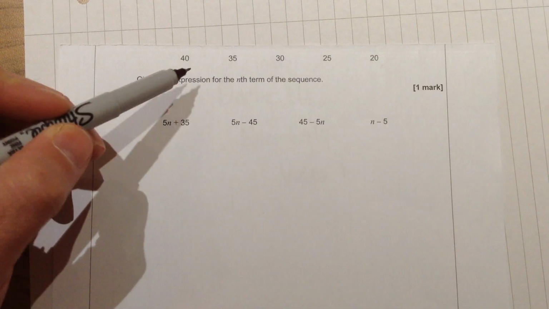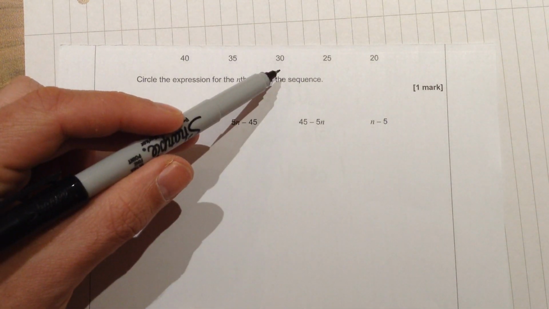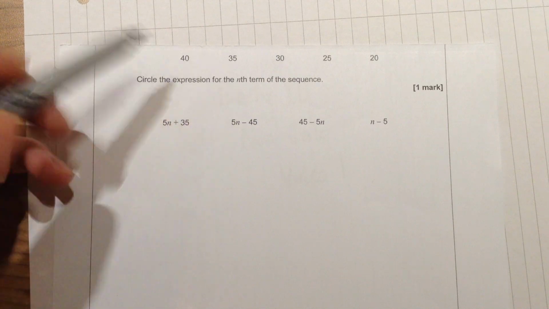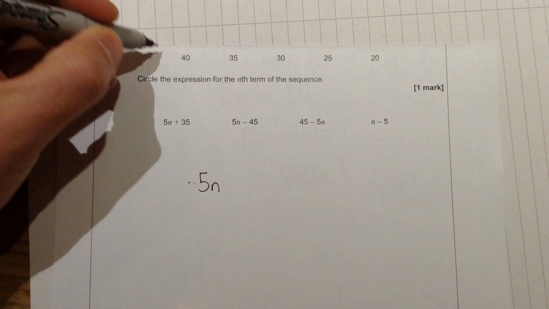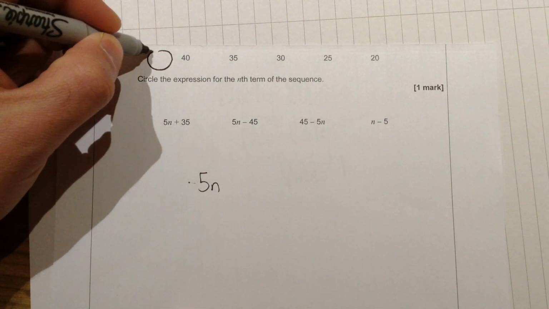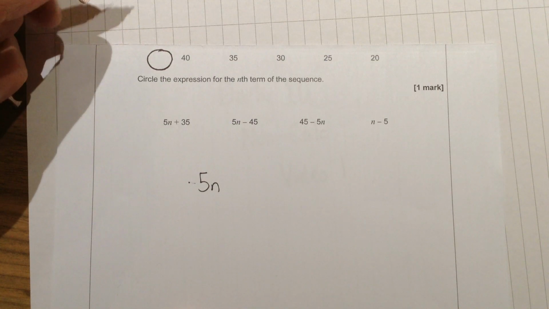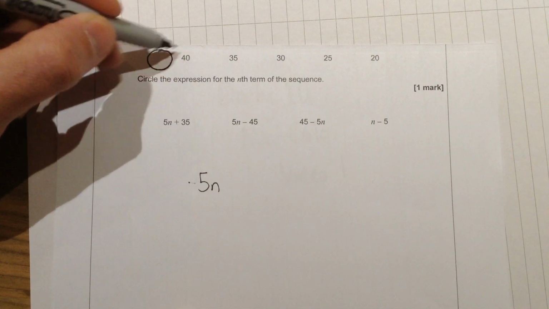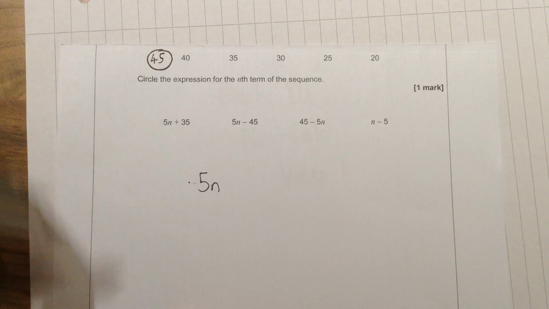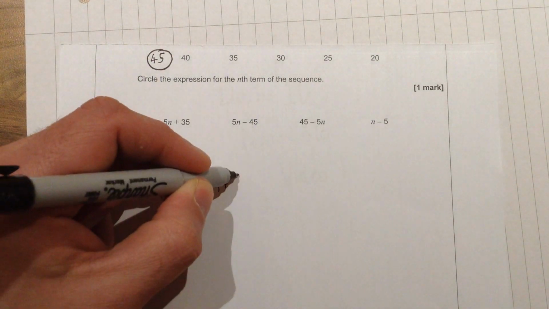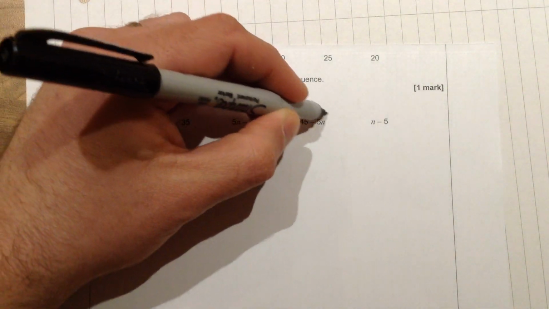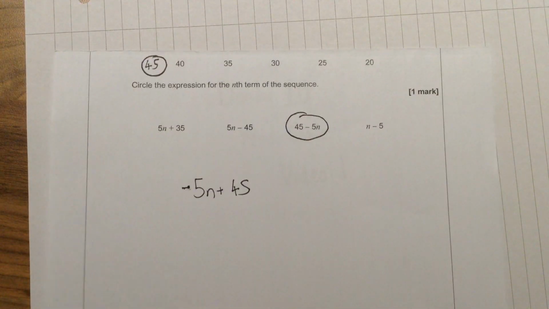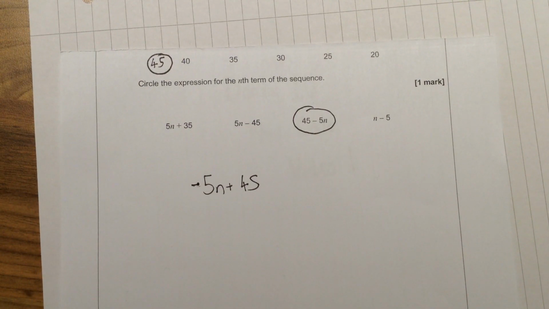In order to find the nth term of a linear sequence, the little trick that we've got is whatever the sequence increases or decreases by, so in this case goes down by 5, that is going to be what goes in front of the n. And then if you work out what number will go just before the sequence, that will tell you what number needs to go at the end of the nth term. So if I went back, in other words added on 5, I get to 45, so I need -5n plus 45. The one that is identical to that is this, 45 minus 5n. Both mean the same thing. 1 mark question.